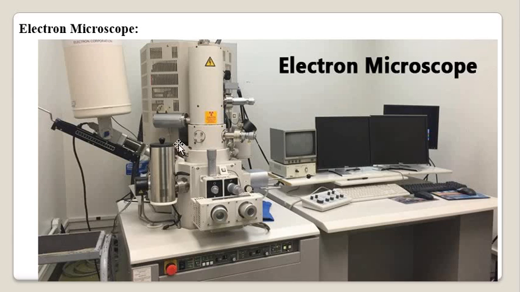Then vacuum pumps are there, because whenever we're going to run the electron beam, vacuum must be there. So vacuum pumps are there. The electron microscope requires a vacuum inside the microscope column, right? Inside this microscope column, this is maintained by diffusion pumps or ion pumps, which can evacuate the column so that the electrons can be run.